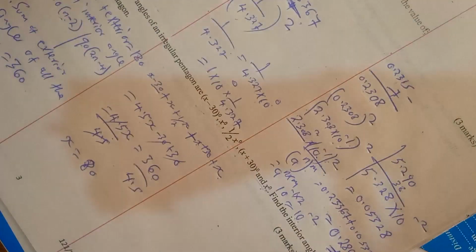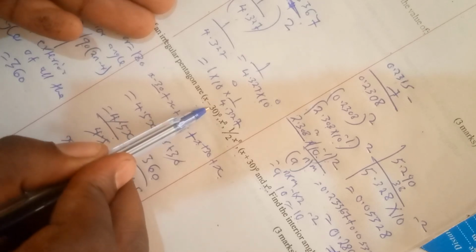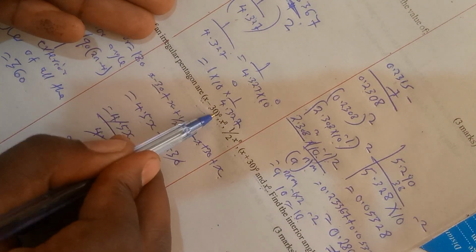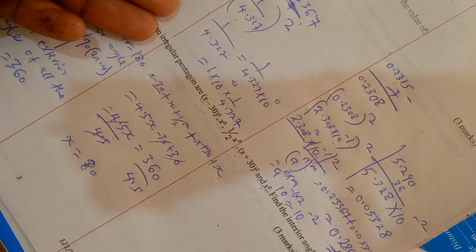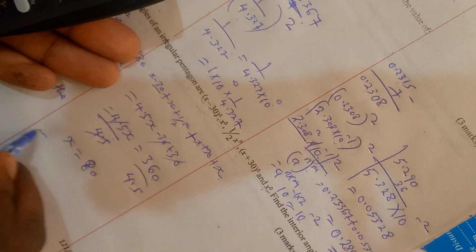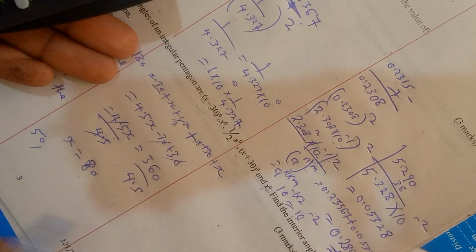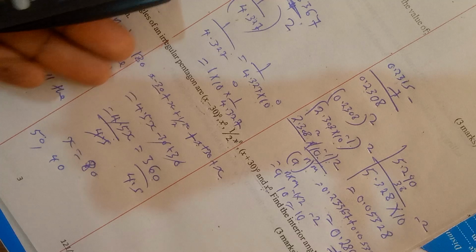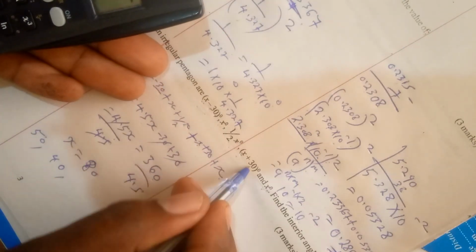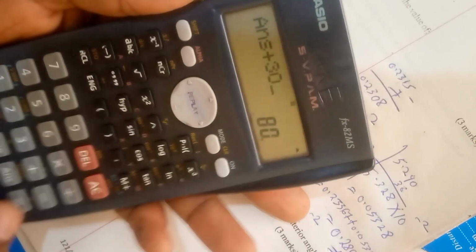So exterior angle number 1 is x minus 30, meaning 80 minus 30, which is 50. Exterior angle number 2 is one over 2 times 80, so it is 40. Another exterior angle is x plus 30, which is 80 plus 30, and that is 110.